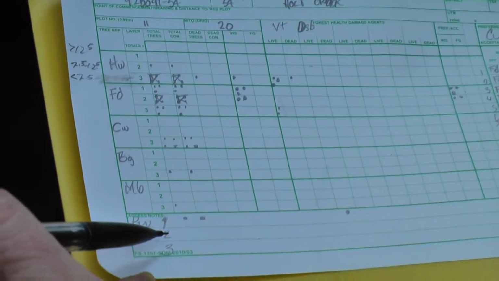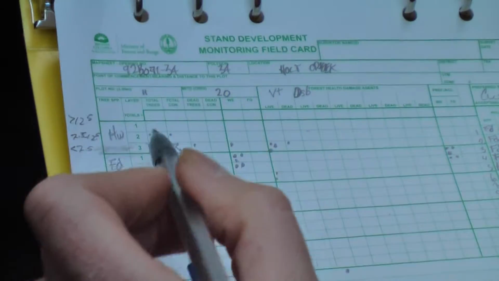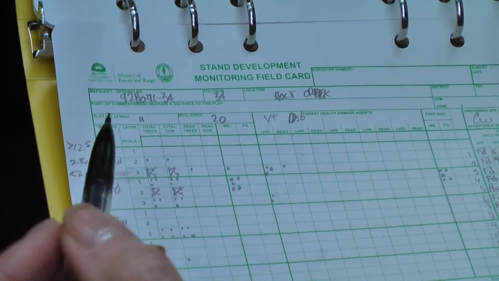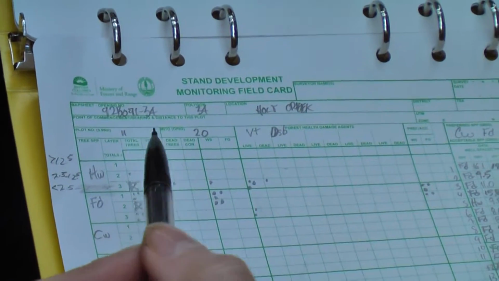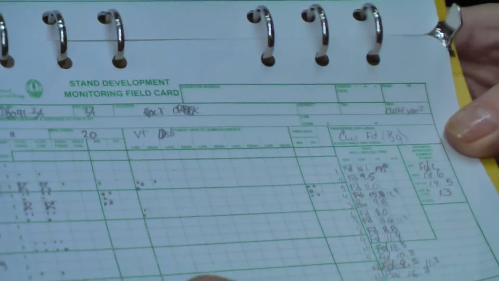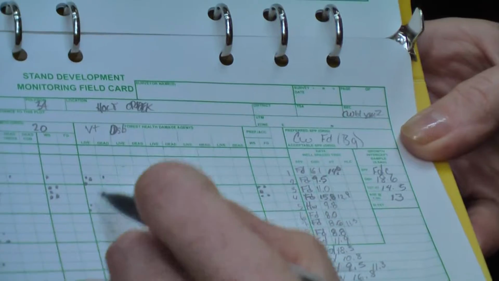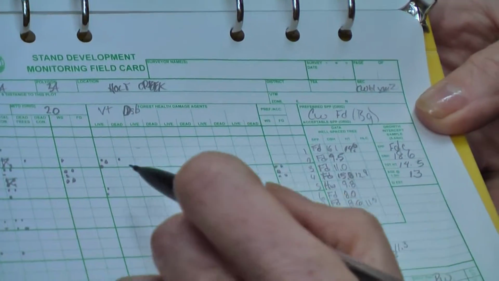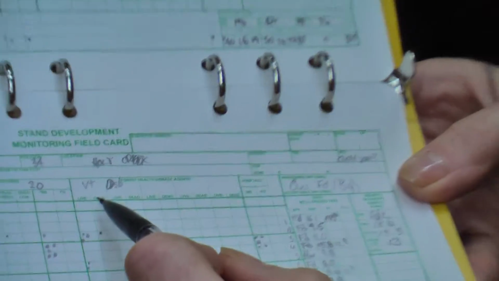Layer is the next layer. And then we're working across using a dot count grid system. We've got total trees, total conifers, any dead. There was only one in this case, dead conifers, well spaced and free growing. And then over here, for any that had forest health issues, we're identifying them here with this code, whether they're live or dead. Vegetation topped is what VT stands for.